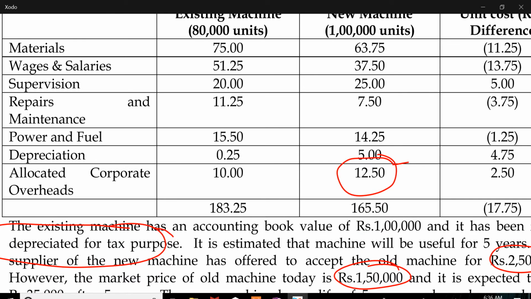Next point. Allocated corporate overheads will be ignored, as it is the same as a distribution of cost.